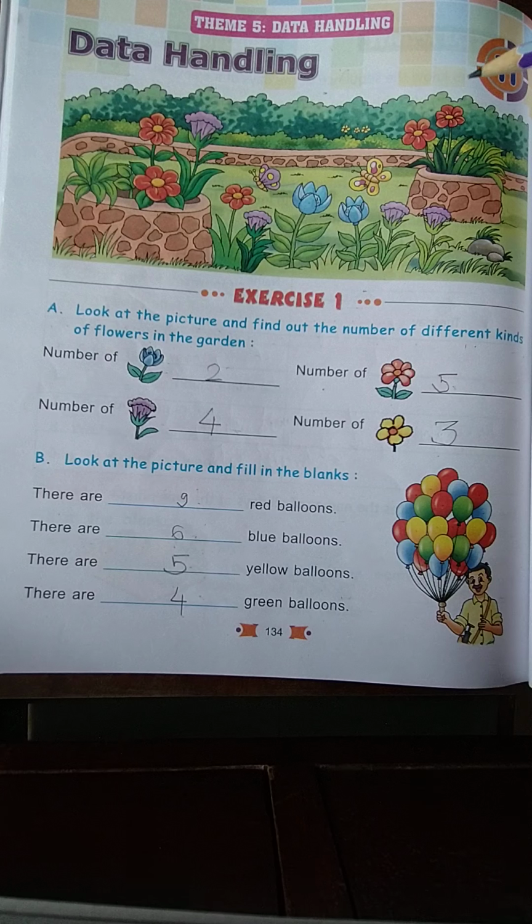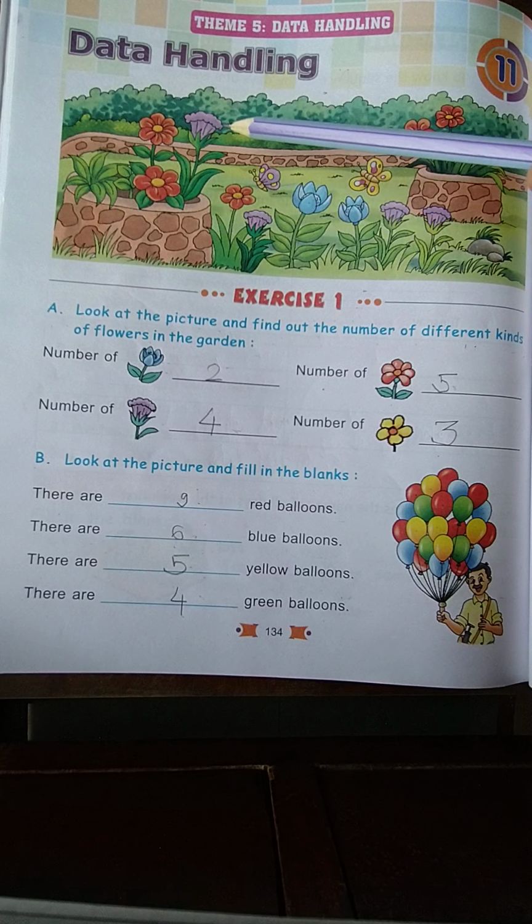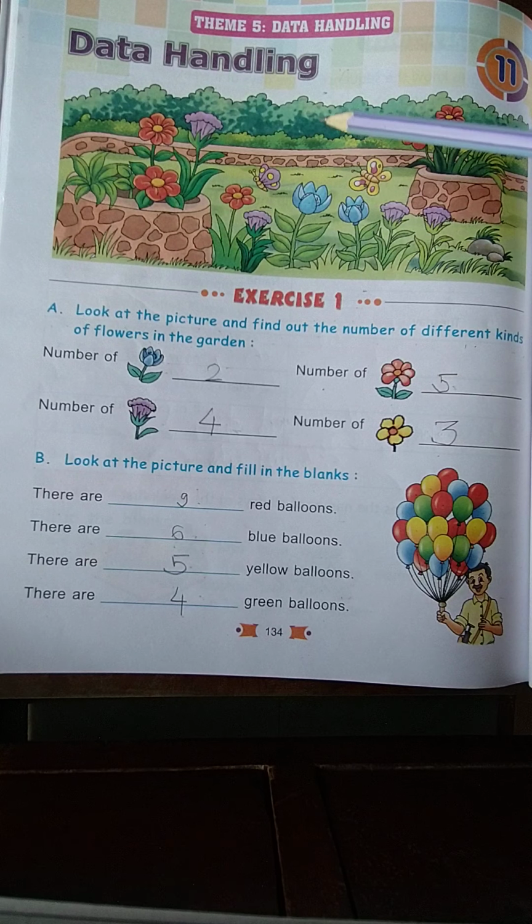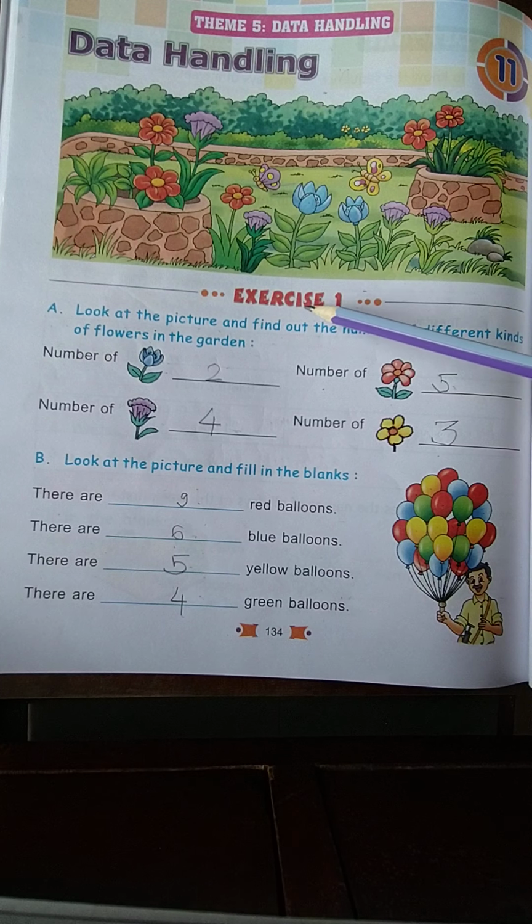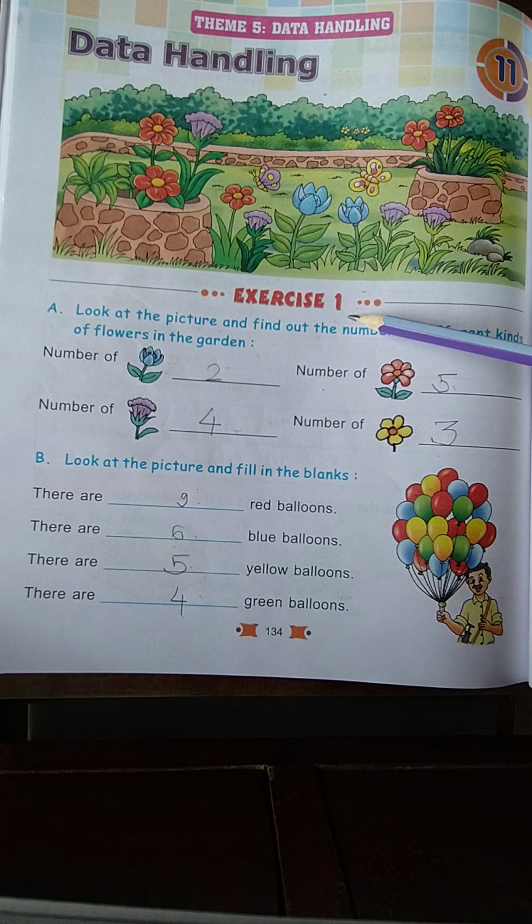As you can see, the picture of a garden. In that garden, different types of flowers are there. There are red flowers, purple flowers, blue flowers and yellow flowers. Now, let's count the flowers and start exercise number 1.